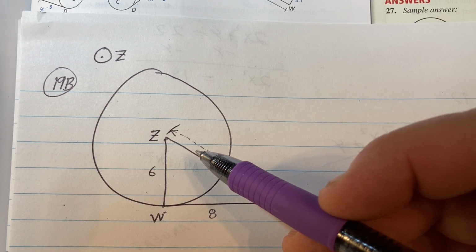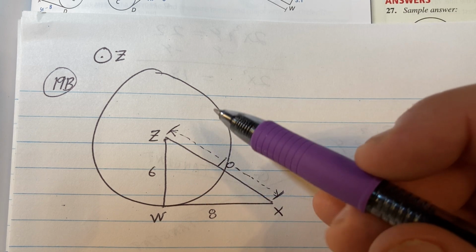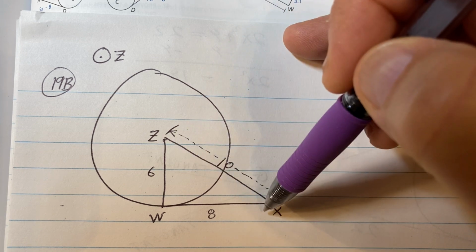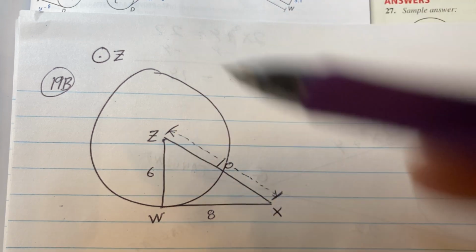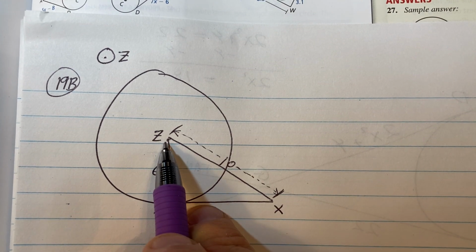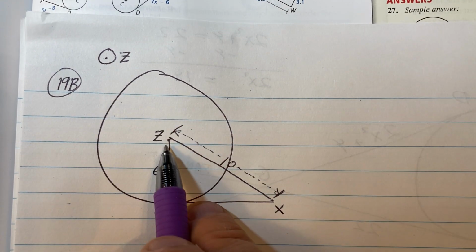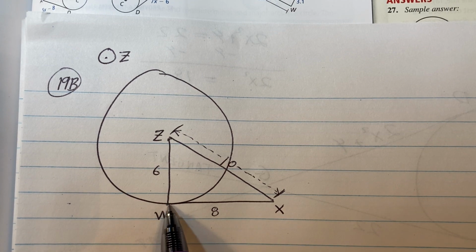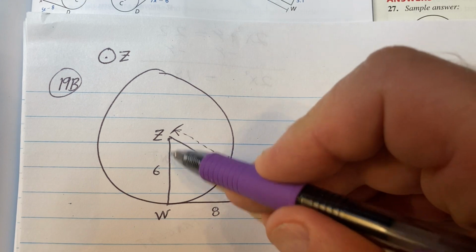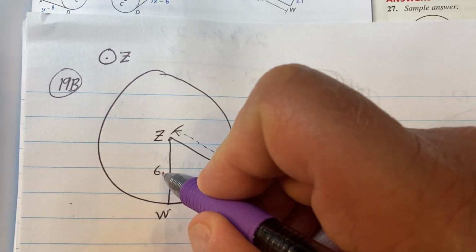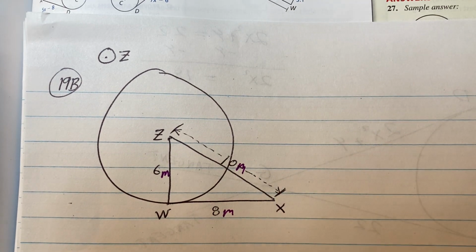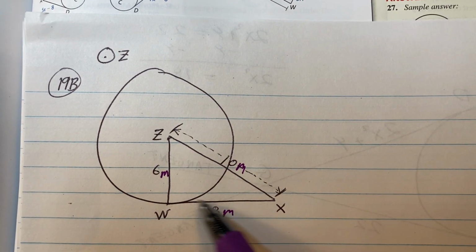Numbers 19 through 22. Tell whether this distance right here is tangent to the circle. Again, in this case, it's circle Z. Is this segment going to be tangent to that circle? Explain your reasoning. So that distance is 6 units. Let's make it meters. 10 meters to 8 meters. Is that going to be tangent?